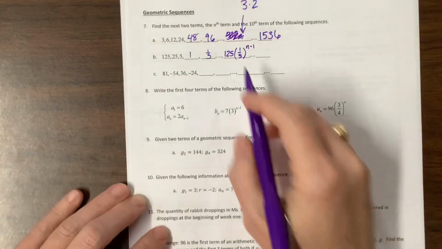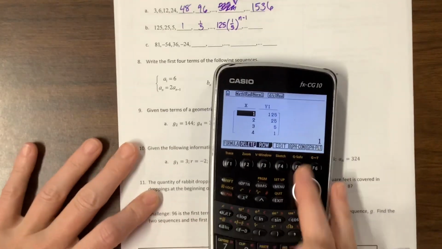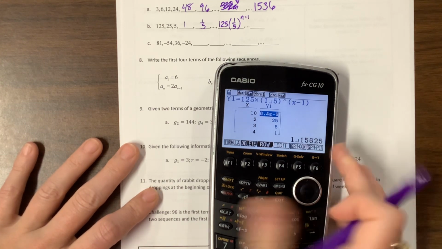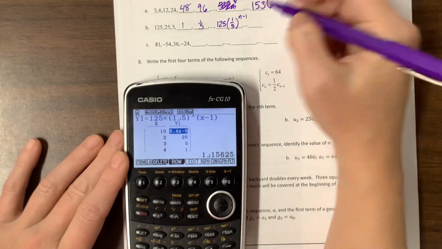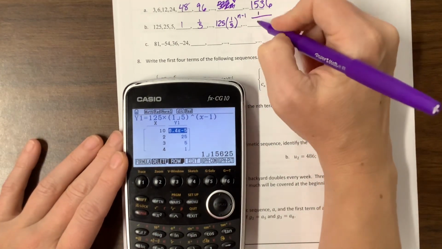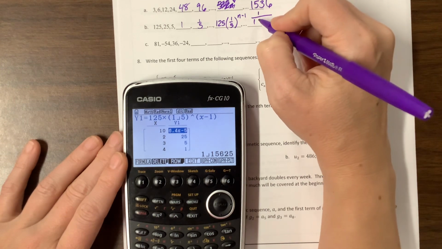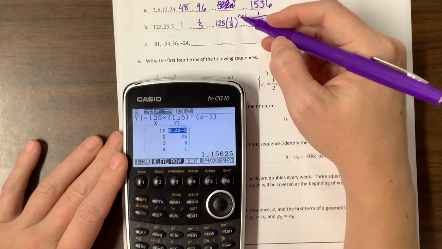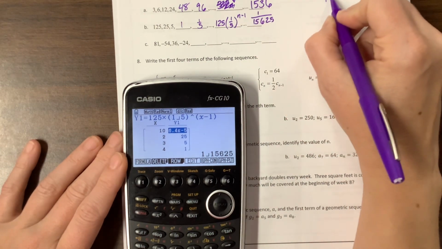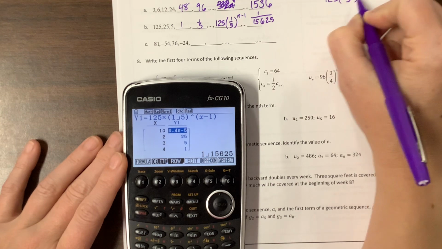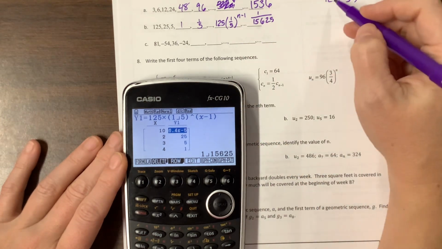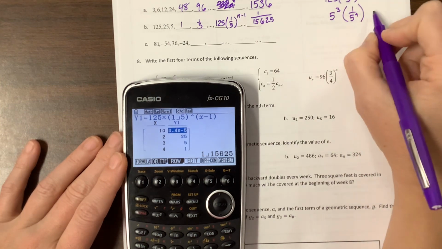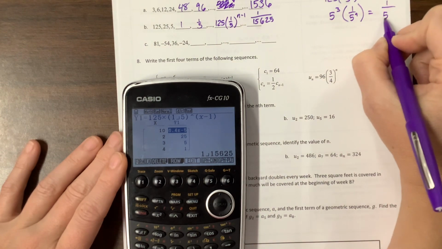What did we really care about? We wanted the 10th term. I'm going to override that and tell it 10. Notice it gave me this fraction over here, which is better. This is weird notation, but what they mean is 1 over 15,625. Another way to think about it is 125 times 1/5 to the 9th, because 10 minus 1 is 9. This is 5 to the 3rd times 1 over 5 to the 9th, which would end up giving me 1 over 5 to the 6th.